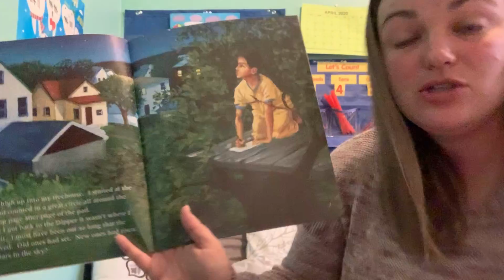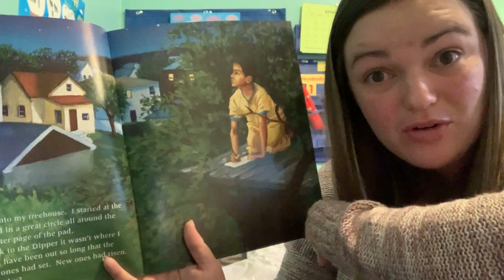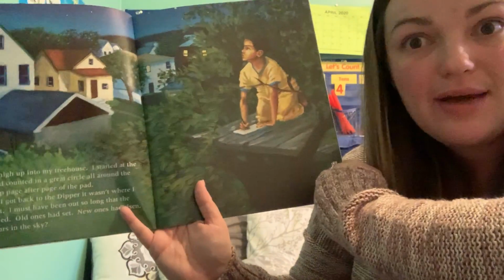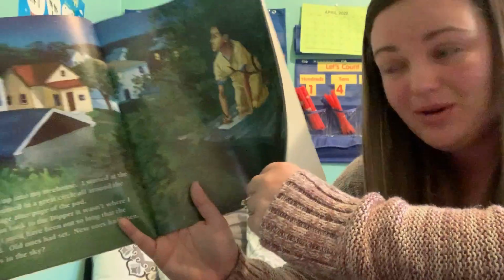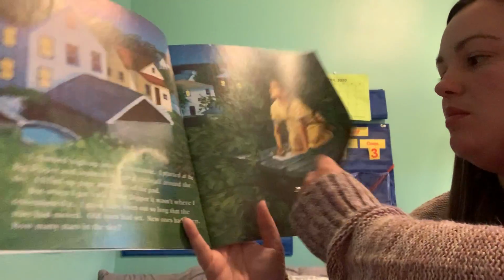Oh my goodness. So he was counting the stars and he noticed that the stars were moving. Have you ever noticed that the stars move in the sky? So he's having an even harder time now because the world is moving and the stars are moving. What in the world? Sorry, I'm going to try to fix my camera really quick. Okay, it's a little bit better.